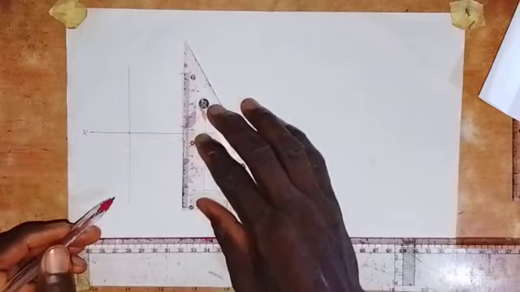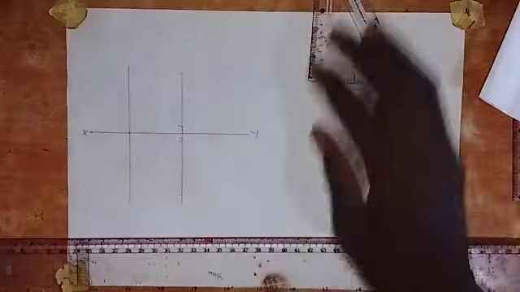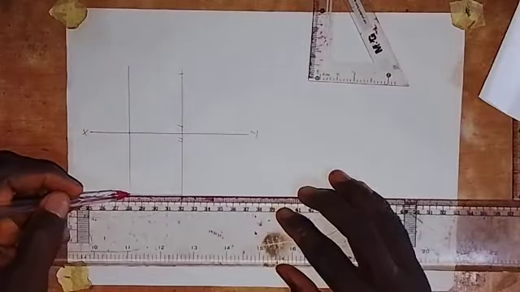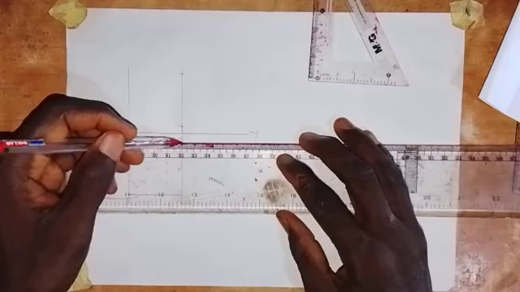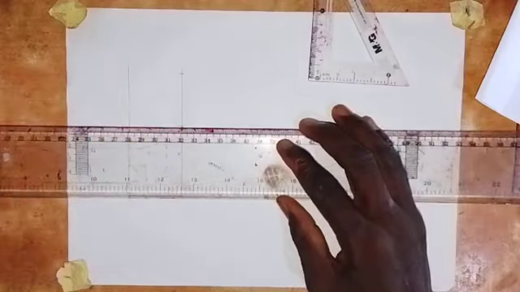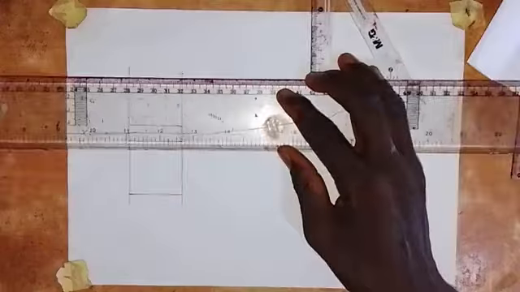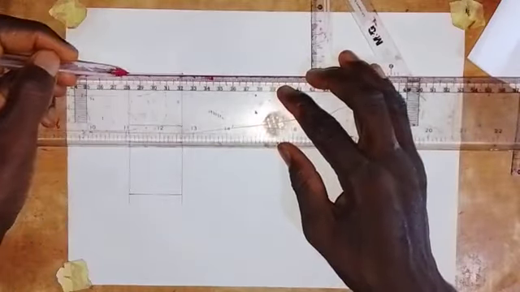From this point now, I will take 40 millimeters down. This is 40 millimeters. So I'm going to complete this as the square face of the cube, as it is positioned. Here also I will draw a horizontal line, and at this point I'm going to draw a horizontal line. So here we have this horizontal line.